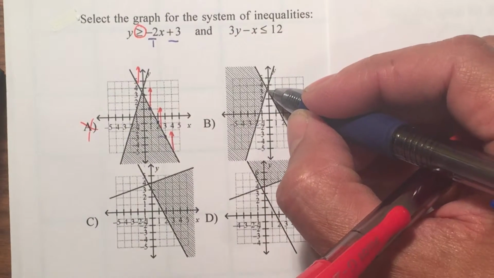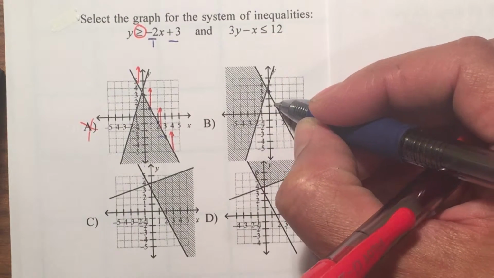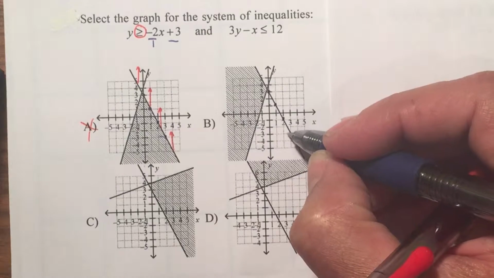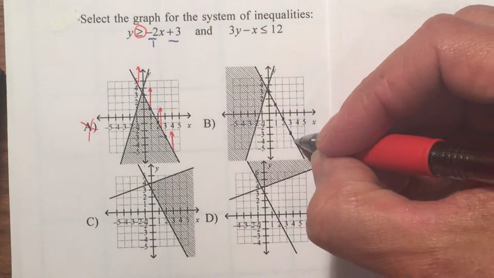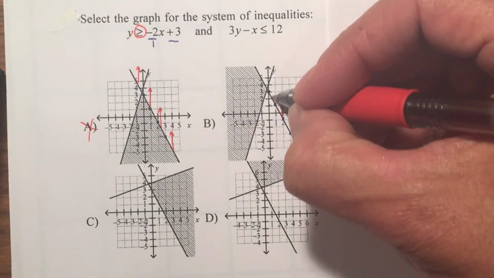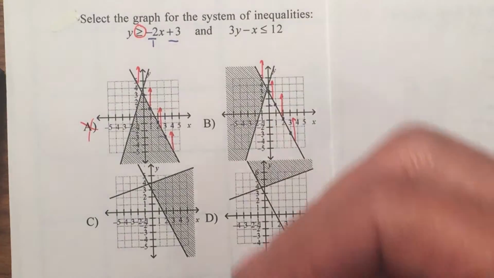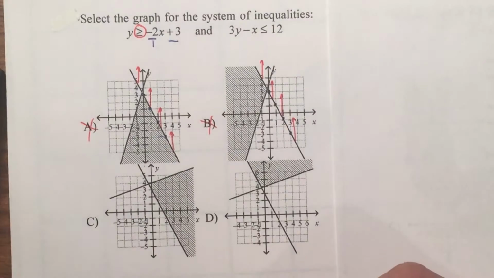Y-intercept is 3. My slope is down 2 and over 1. And we are shading the top once again. And if you notice, nothing got shaded. So B is not an answer.